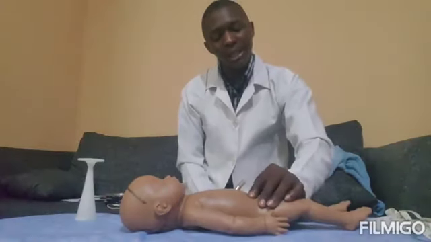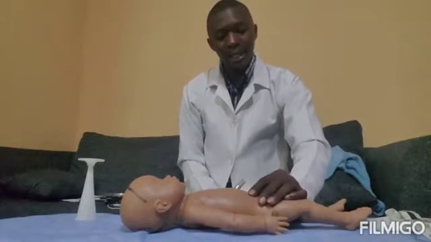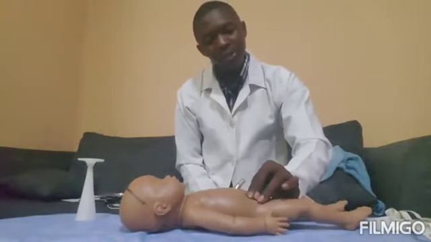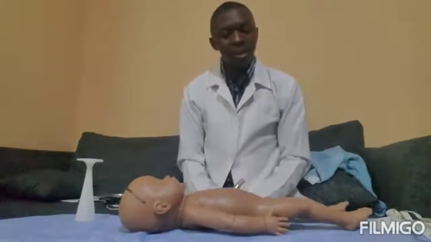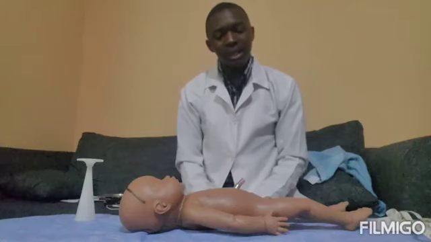Then when you come to the symphysis region, you are going to use your thumb and your index finger, press here and feel for the fetal head. So you are going to say, I can feel the fetal head and it is ballotable. Therefore, the baby is in left occipital anterior.